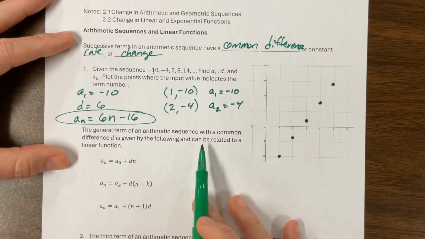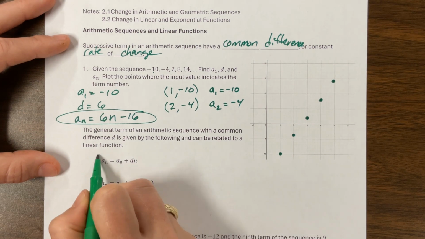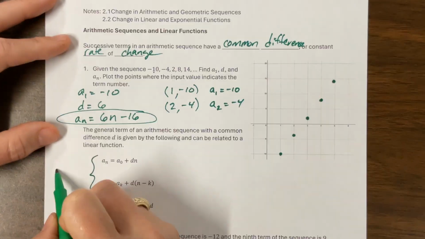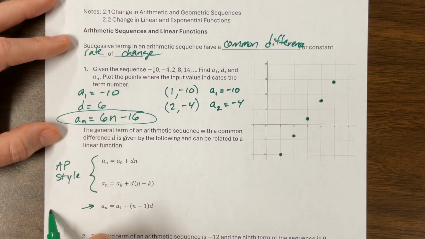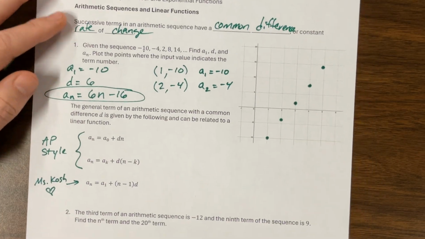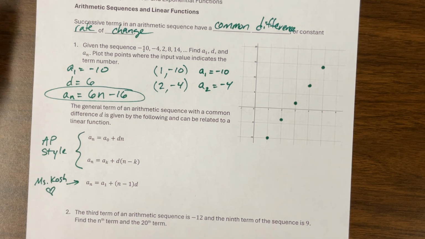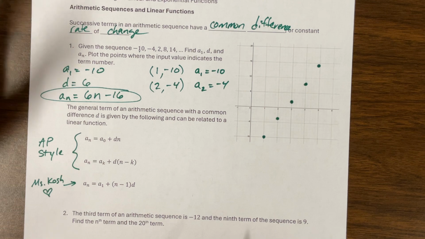The general term of an arithmetic sequence with a common difference d is given by the following and can be related to a linear function. These two are kind of AP style, and this is just what Ms. Kosh really likes. I'm starting to think a little more like AP, but this is how I have taught it for years and years. Let's talk about what we've got here.